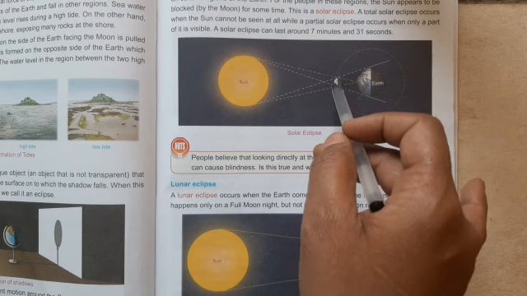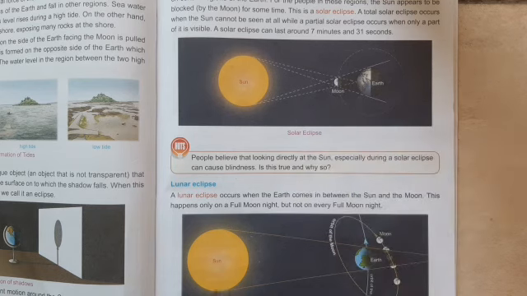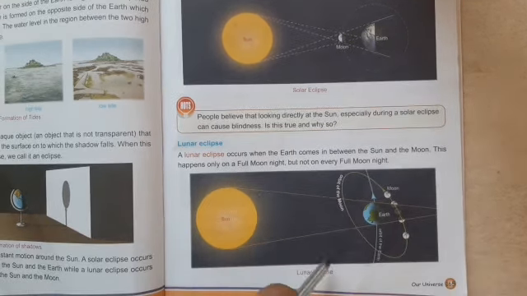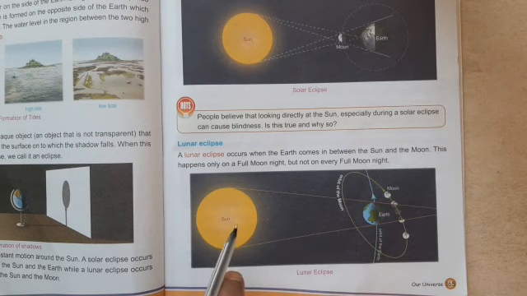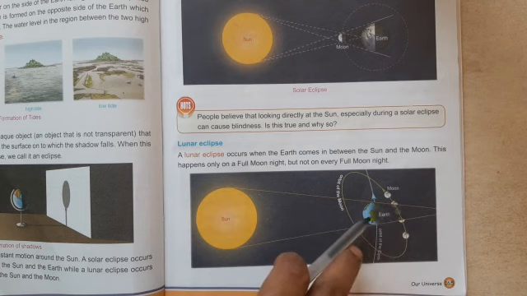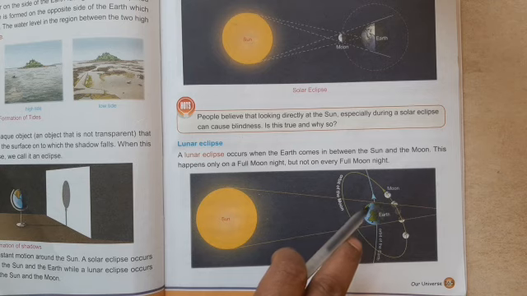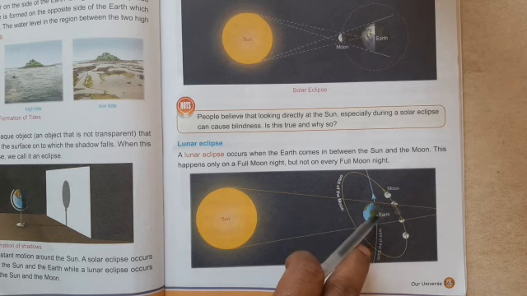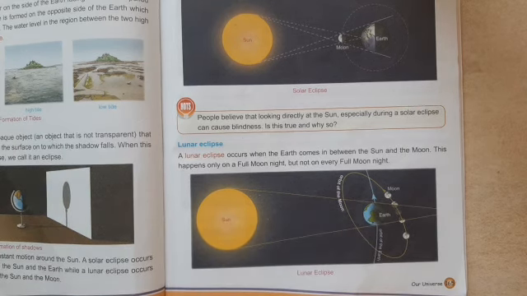Understood now? That is when the solar eclipse occurs. While the lunar eclipse occurs, the earth comes in between the sun and the moon. The sun and the moon. The lunar eclipse occurs when the earth comes between the sun and the moon. Understood, kids? That is when the solar eclipse and the lunar eclipse occur.